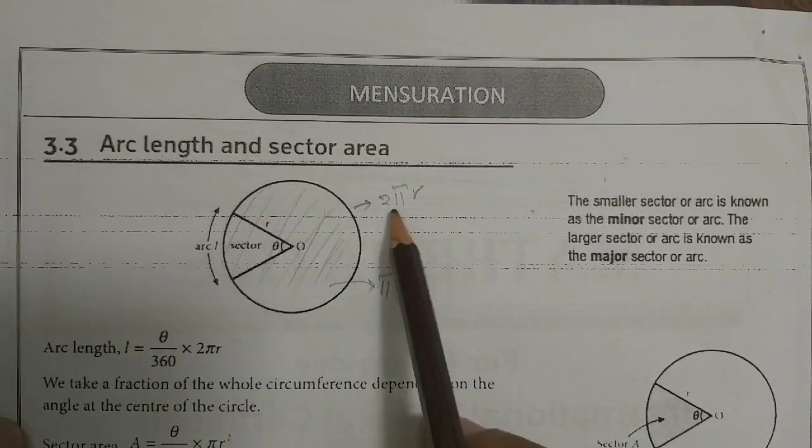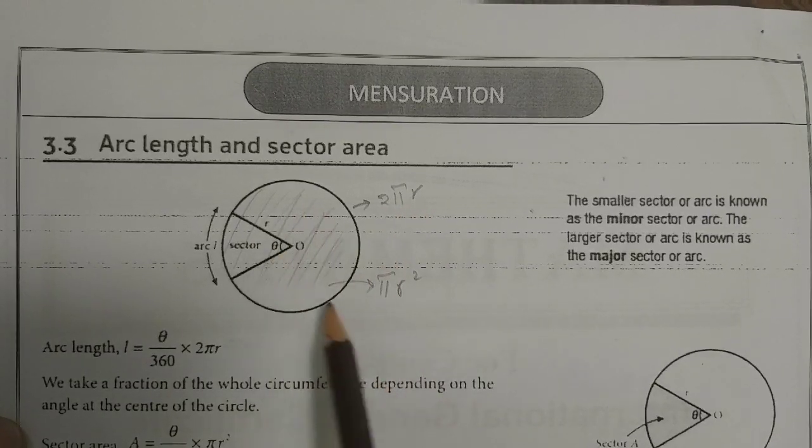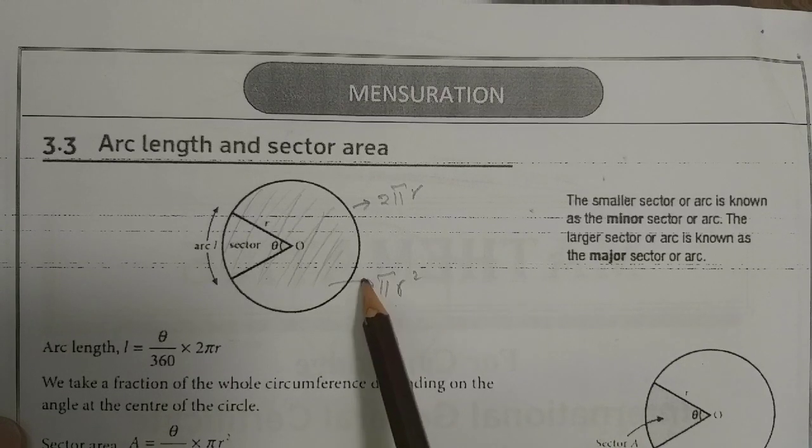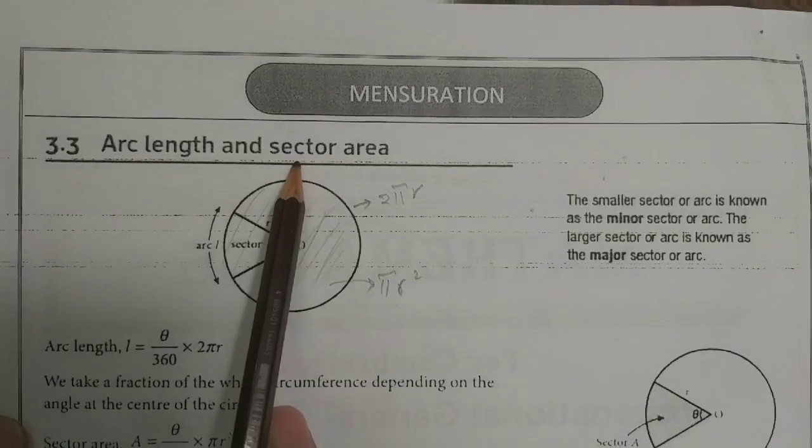So the complete boundary, which is the circumference, which is the perimeter, is 2 pi r, and the area of the circle is pi r square. We took this in the first lesson, where pi is 3.1. So that is the area of the circle.